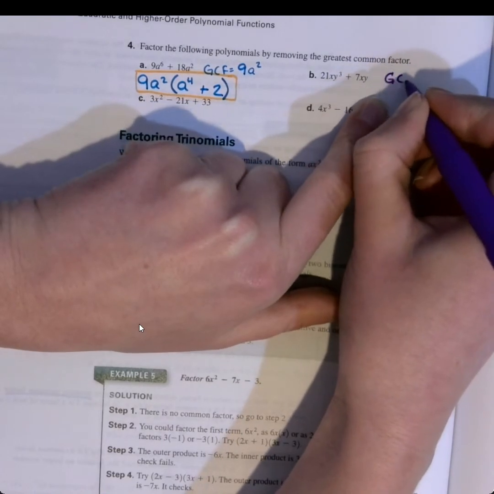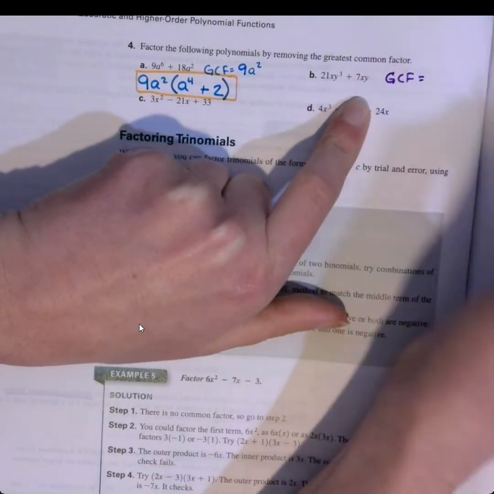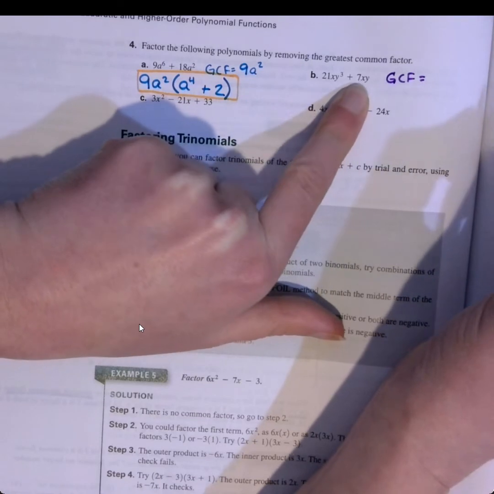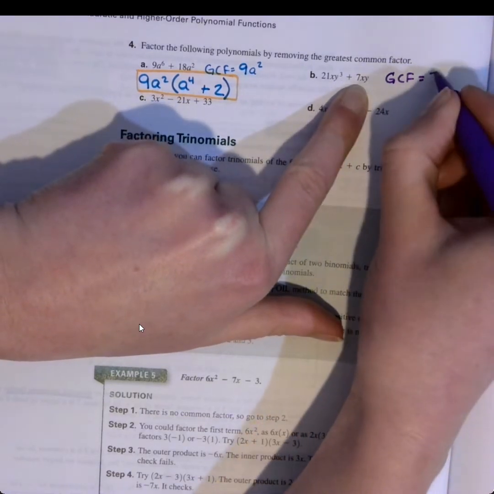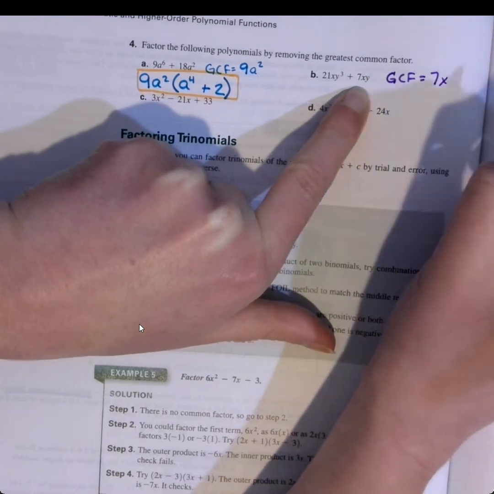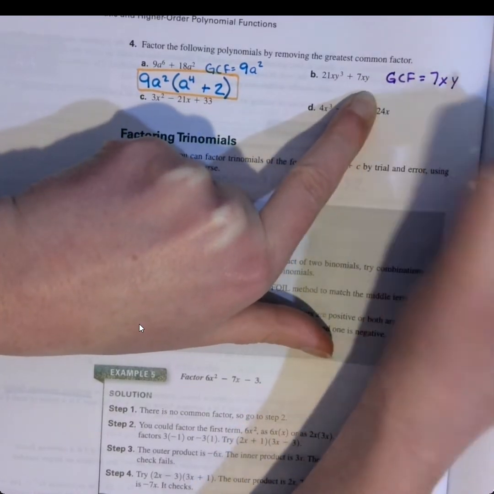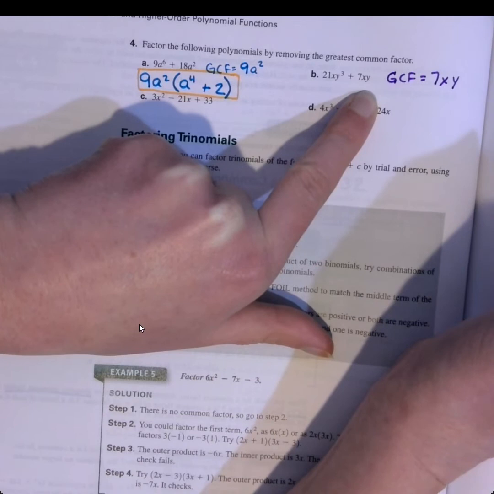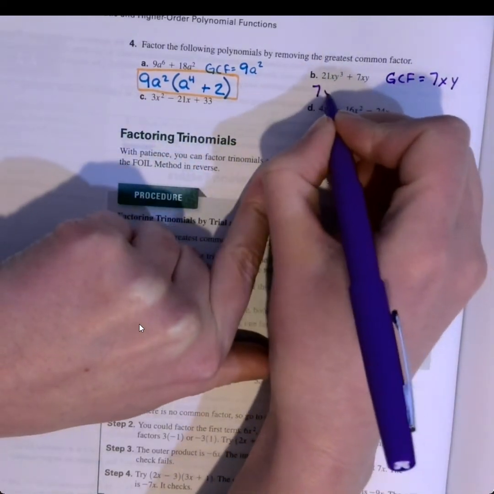The greatest common factor is going to have a numeric component. The number that goes into both 21 and 7 is 7. I have an x in both of them, and I have a single y in both of them. They both don't have more than one y, but they both have at least one y. So we're going to take 7xy out.